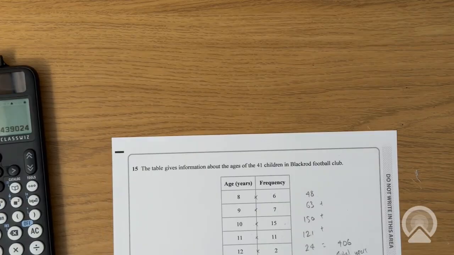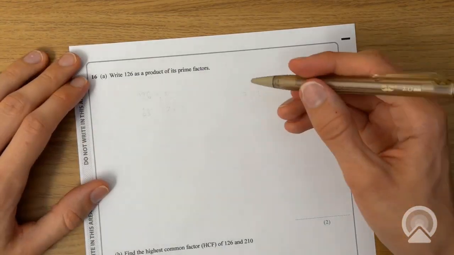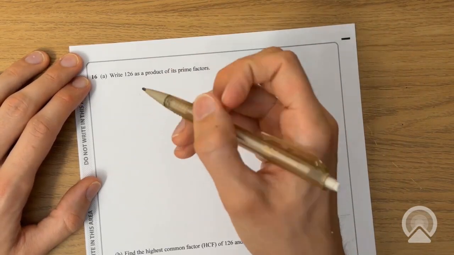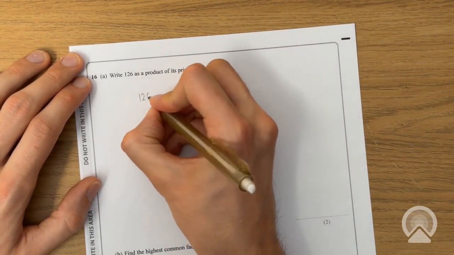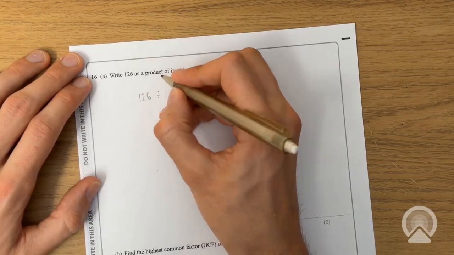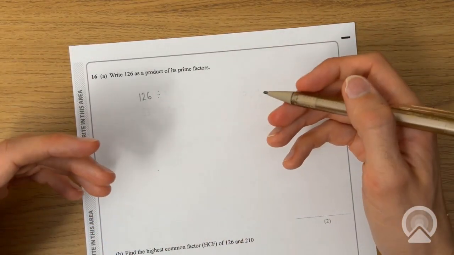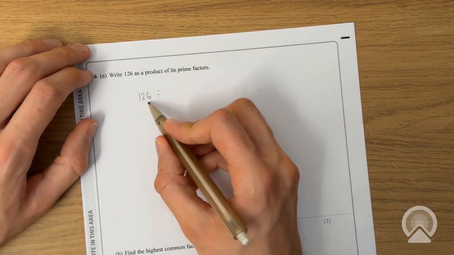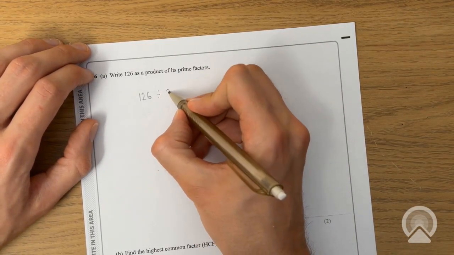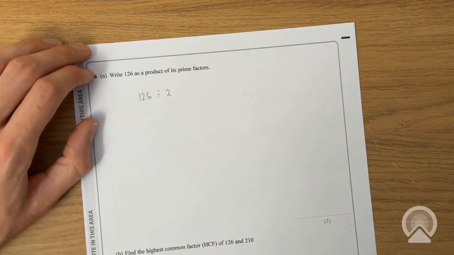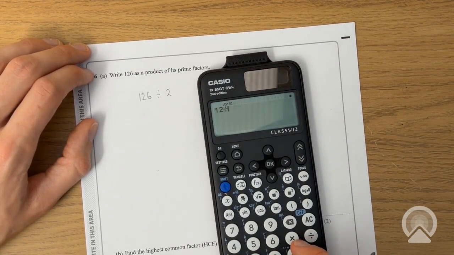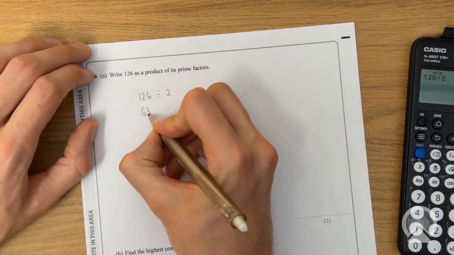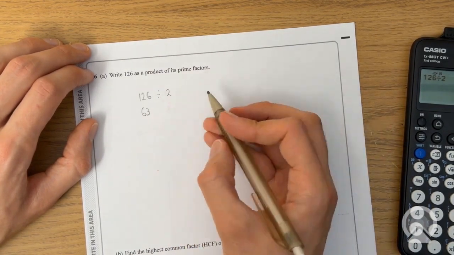There we go. Okay. Question 16. Write 126 as a product of its prime factors. So if we start with 126, we want to divide it by prime factors to try and figure out what the list of prime factors is. And usually the best way to start is if it ends in an even number, we can divide it by 2. In this case, we can use our calculator to divide that by 2, and we get 63. Okay, so 2 is one of the prime factors.